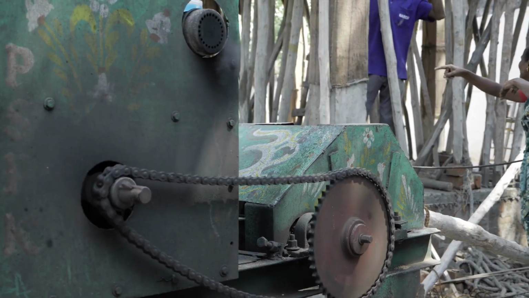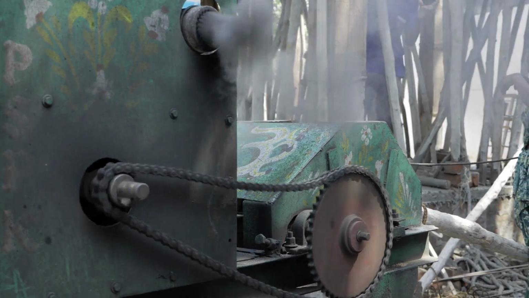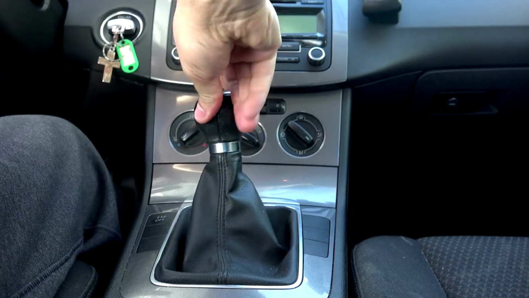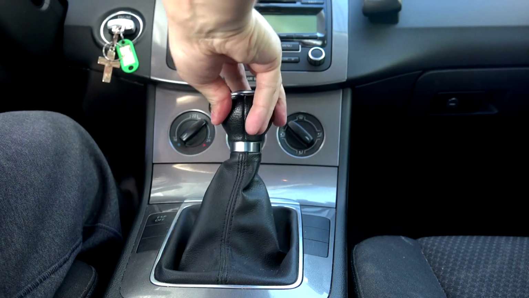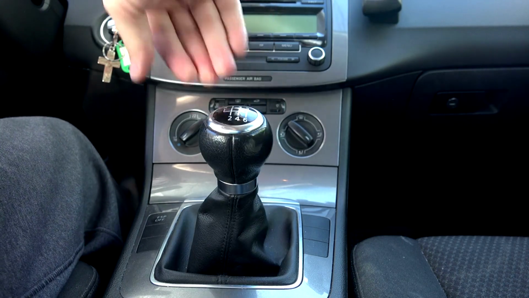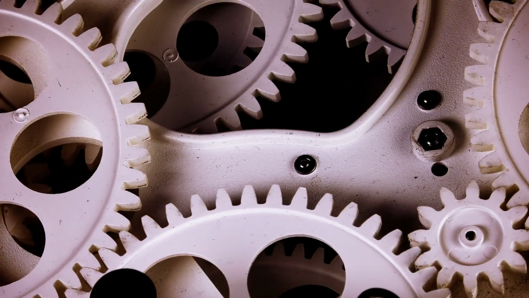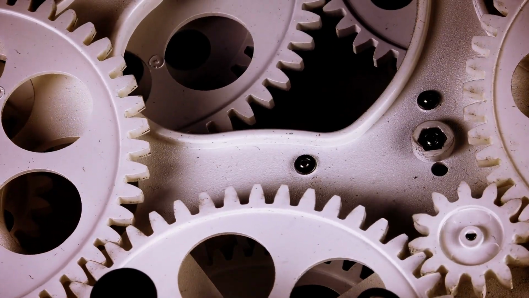Gear ratio is one of the most fundamental principles in mechanical engineering. It is used in cars, bicycles, industrial machines, robotics, gearboxes, clocks, and countless other systems. Without gear ratios, most modern machines would not be able to function.